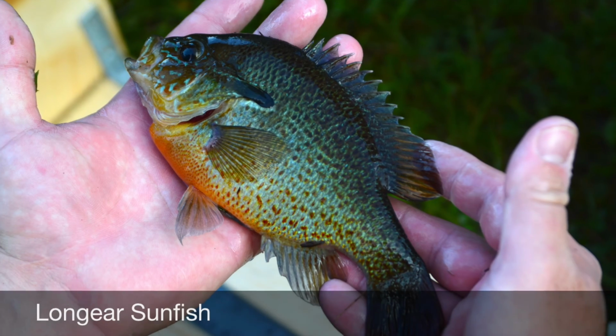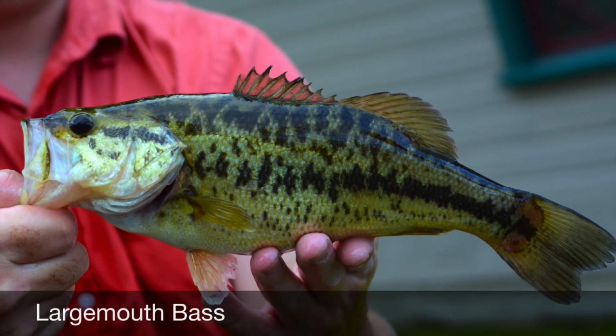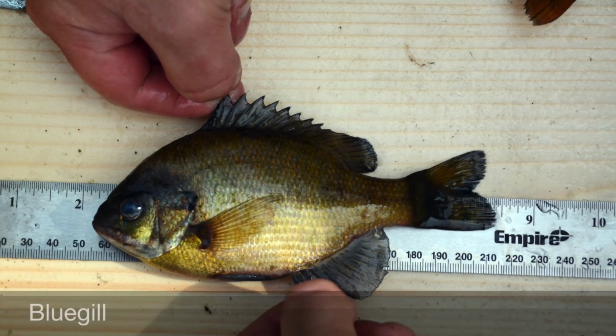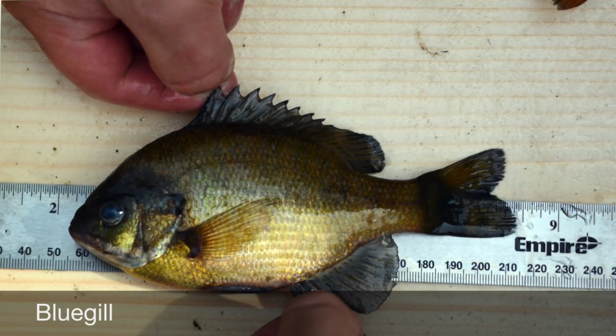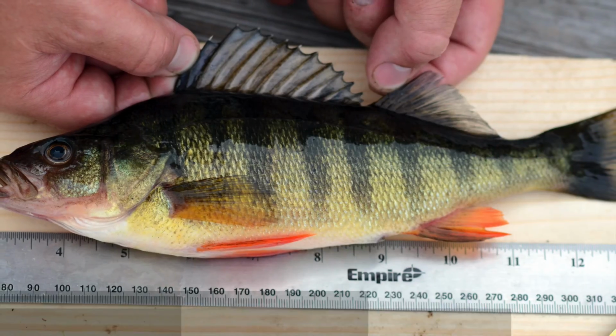What fish do we find? Longear sunfish, largemouth bass, bluegill, pumpkinseed, and yellow perch.